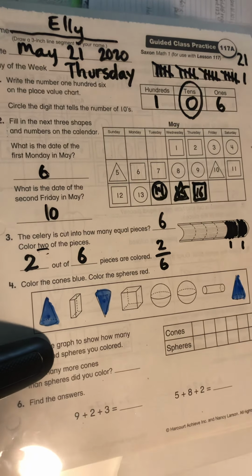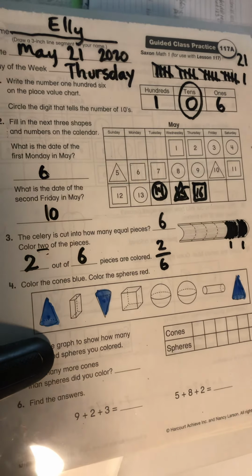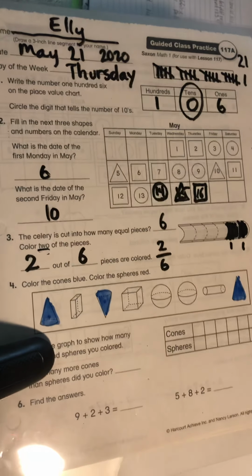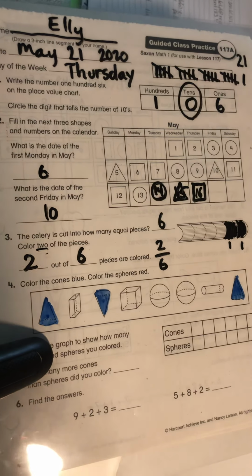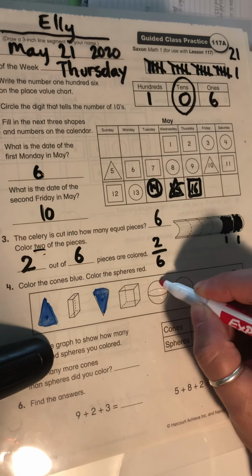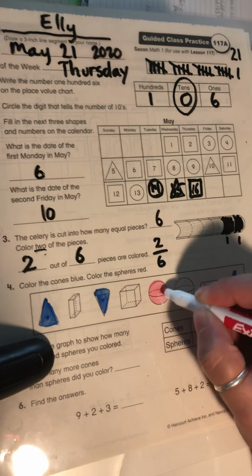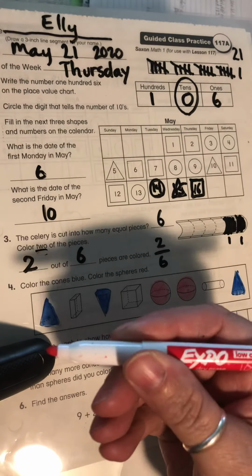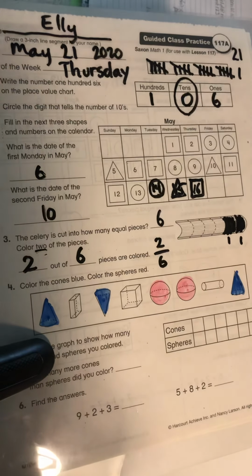Now the sphere. The sphere, think of like a ball. Sphere is like a circle, but it's a 3D shape. So think about something that is a circle, but in a 3D shape would be a ball. And color them red. My red looks like a pink. So there it is.